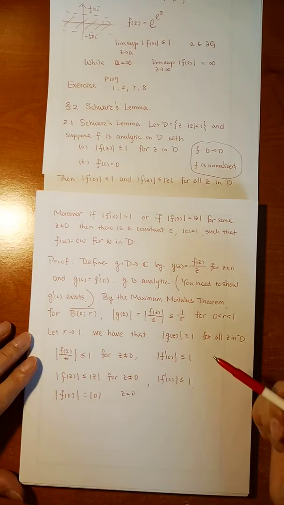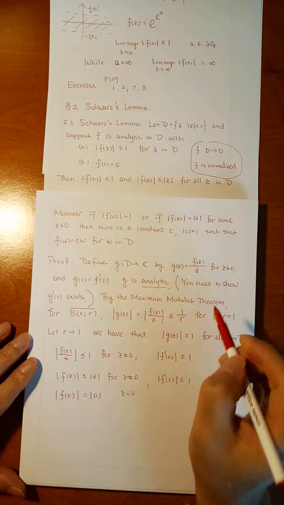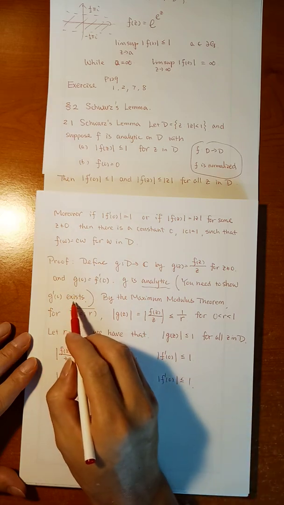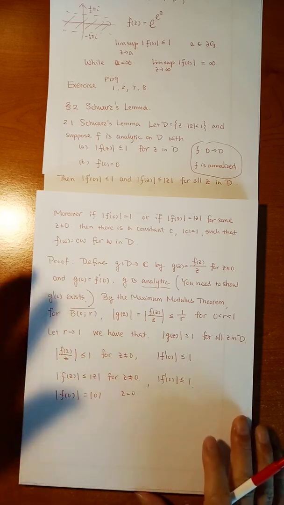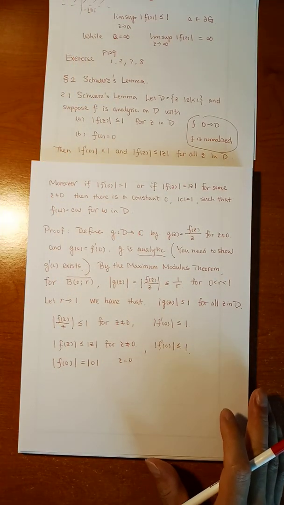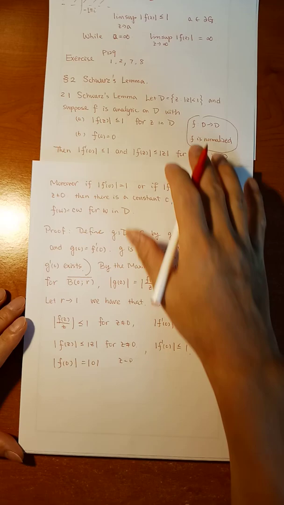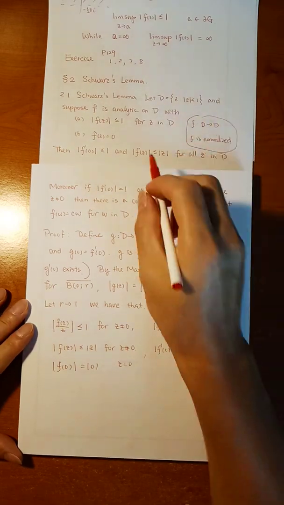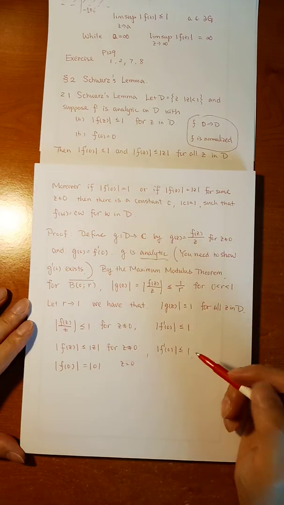But in order to apply the maximum modulus theorem, you have to show g is analytic. So you need to do the computation of a derivative at 0 for g. All right. Okay, so we're not done with the proof of the Schwarz lemma. We only proved the general result. We still haven't proved the moreover part.